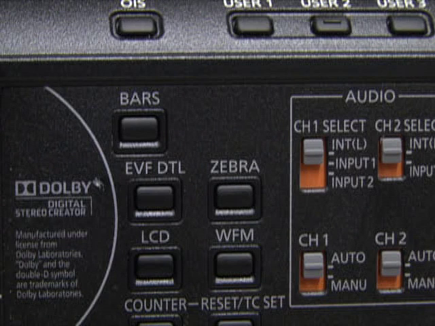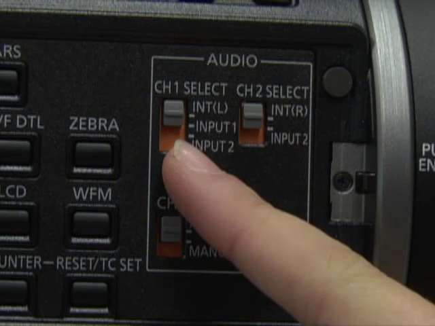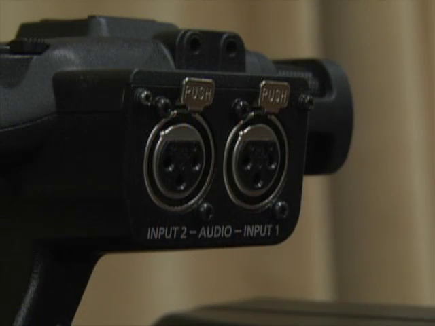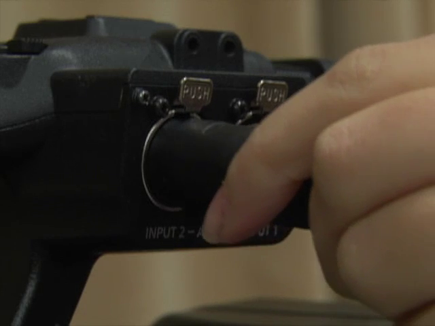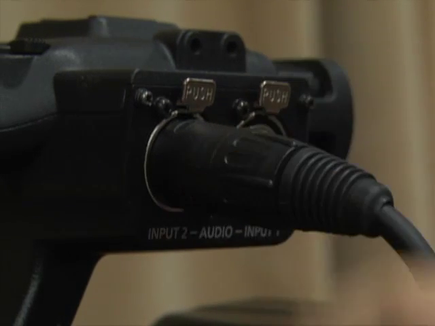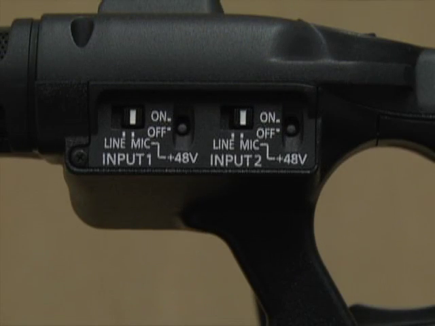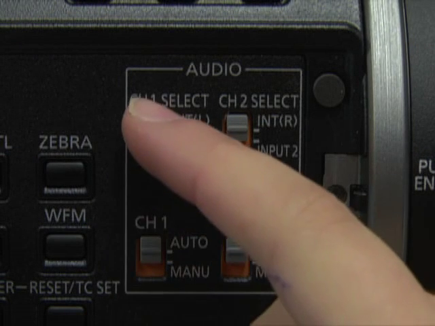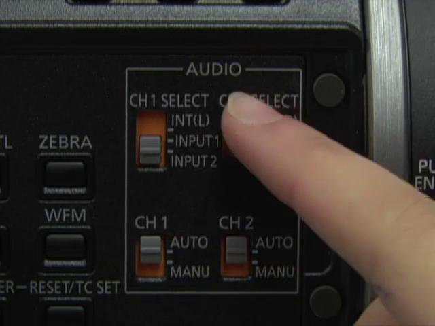When using the internal microphones, switch channel 1 select to internal left and channel 2 select to internal right. When using an external microphone, connect the microphone to input 2. Check the input 1 and 2 switches. Then, in order to record your microphone to both channels, set channel 1 and channel 2 to input 2.